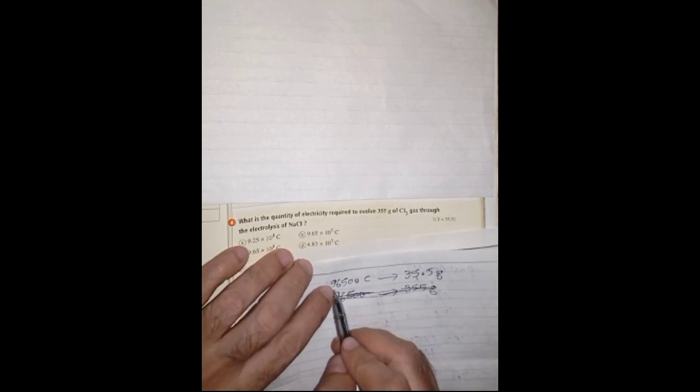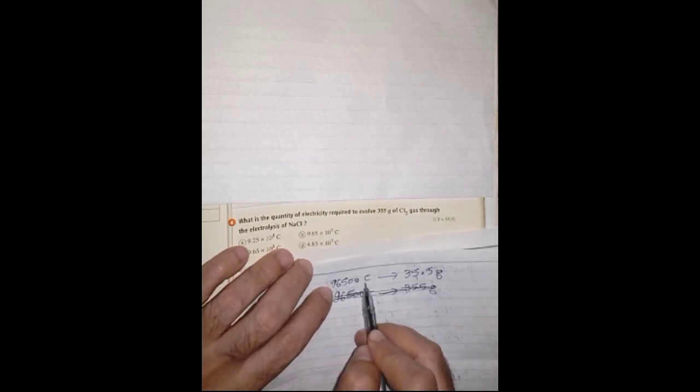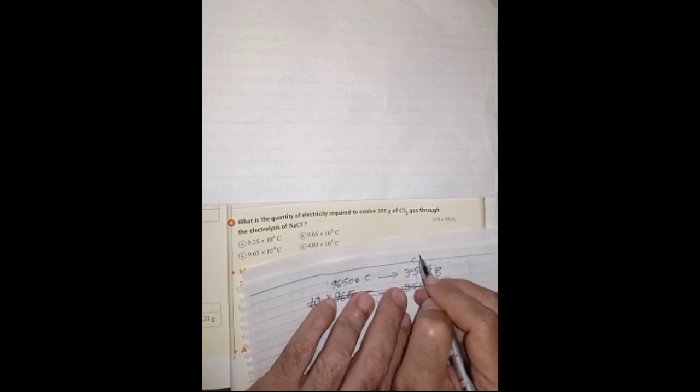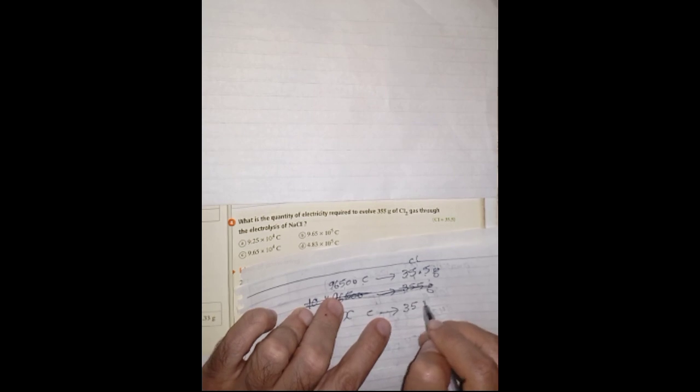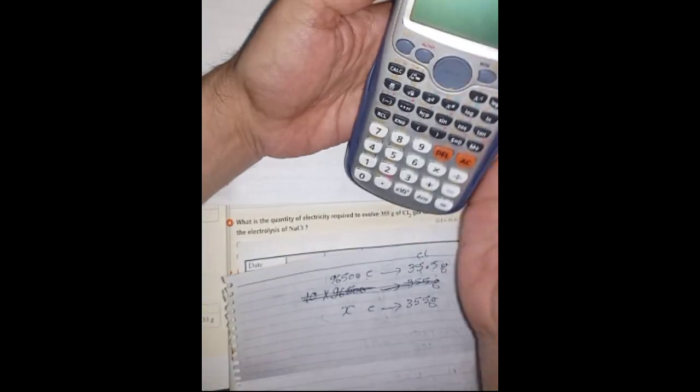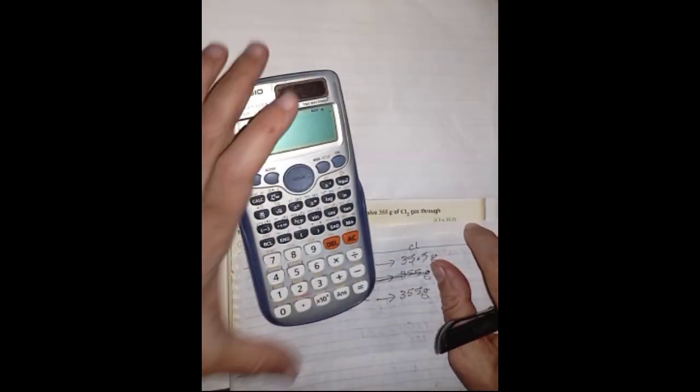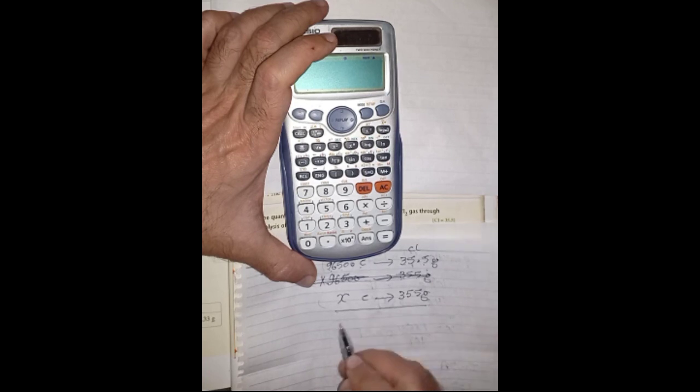If you do not understand, render it like this: 96,500 coulomb, which is 1 Faraday, will liberate a quantity of chlorine equals 35.5, which is the equivalent mass of chlorine. So how much electricity in coulomb will be required to liberate 355 grams? Let us calculate it. Here, cross multiplication.